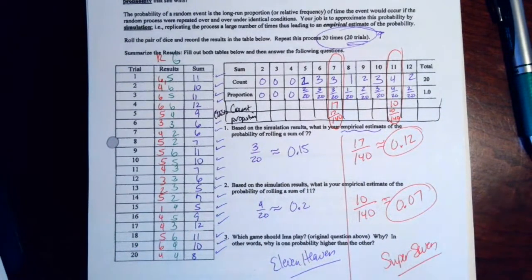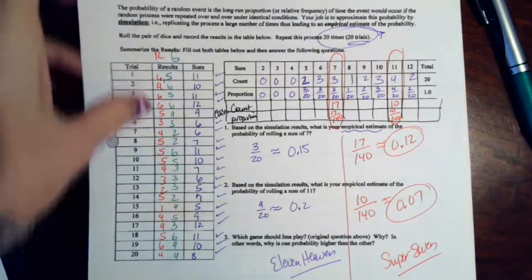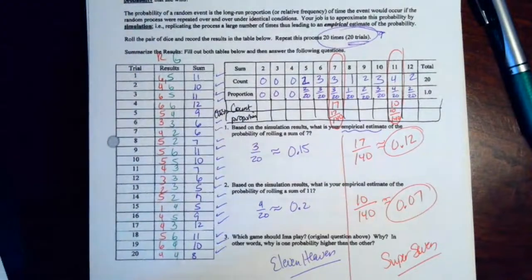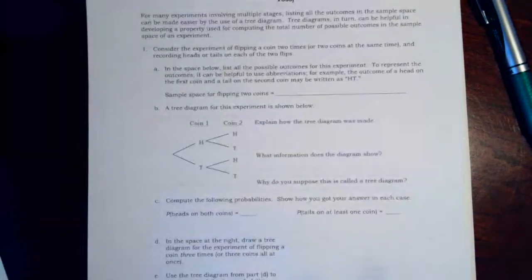That's okay. Any questions about this activity? The difference between empirical or theoretical, something we did with class data. Any questions about this before we move on to today's topic? Okay. I'm going to assume everybody's good.